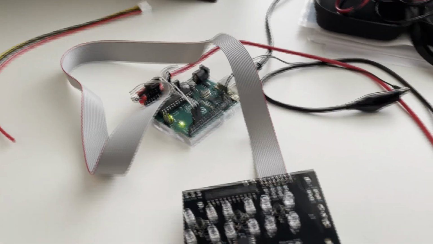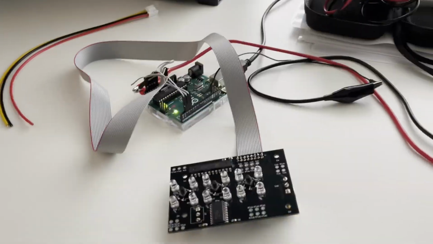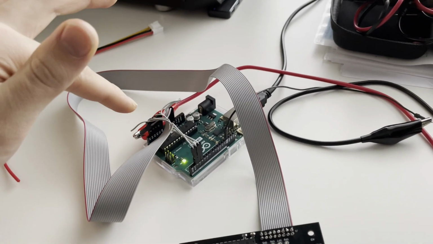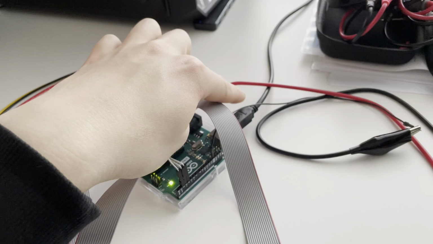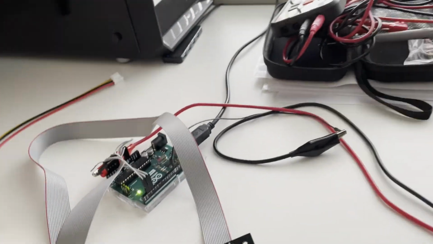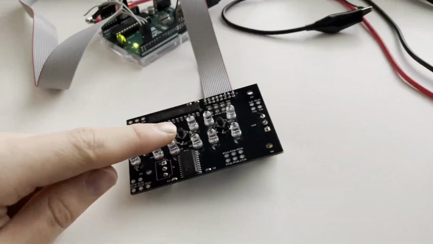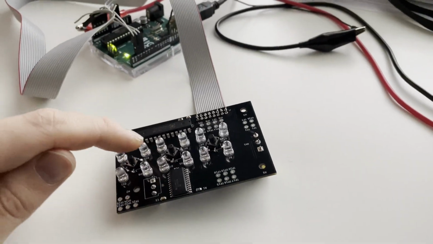To connect this PCB to a PC, you need the ribbon cable to connect to the Arduino, which was done already in the last episode. And the Arduino needs to be connected to the computer with a regular USB. Also, our design needs 12 volts power to power the LEDs and the controllers.